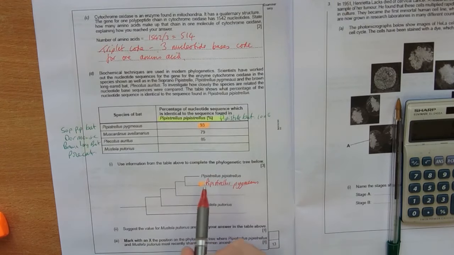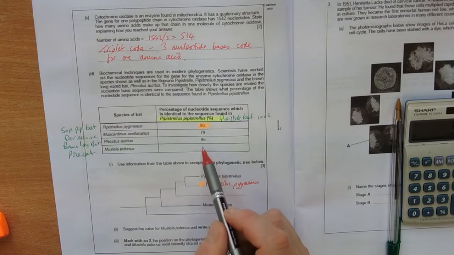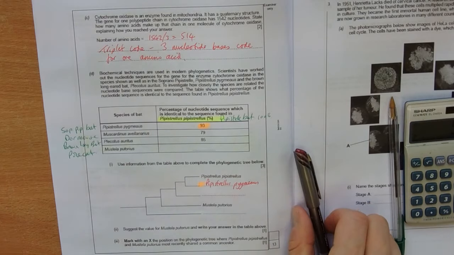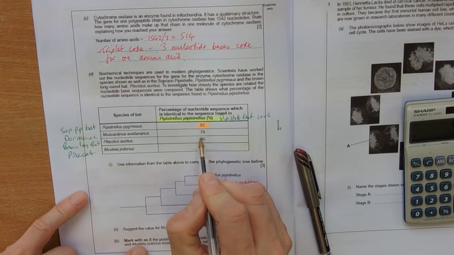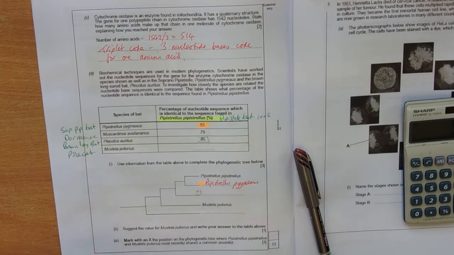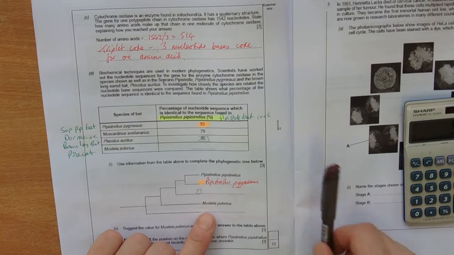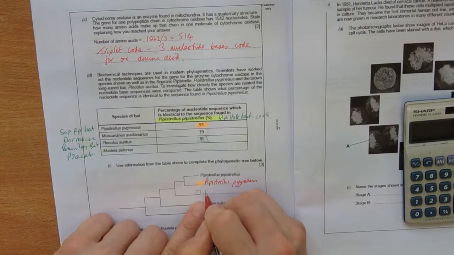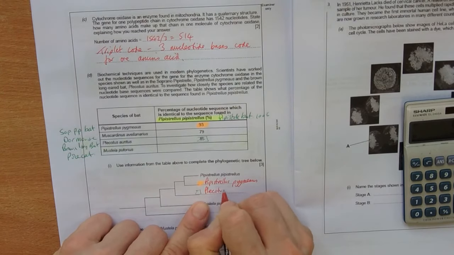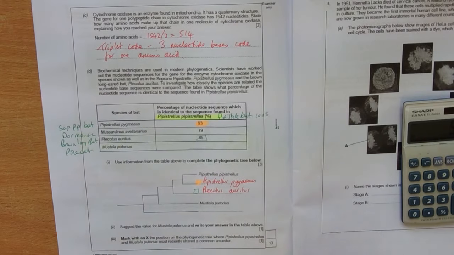And what's the next one? So the next one is 85. So I'm now going to go 85. That's our next one, which is Plecotus auritus.